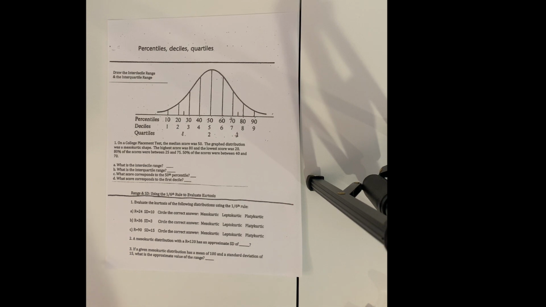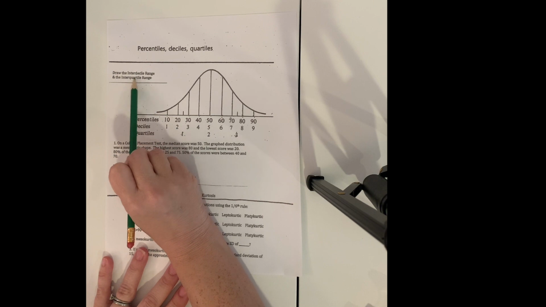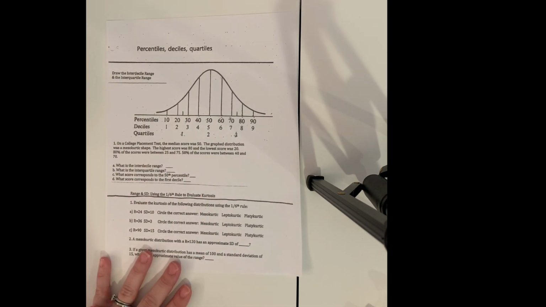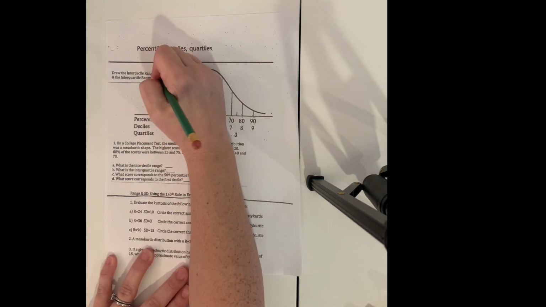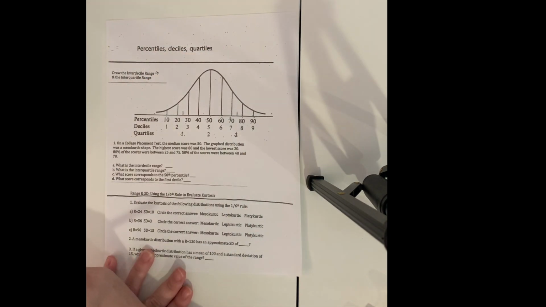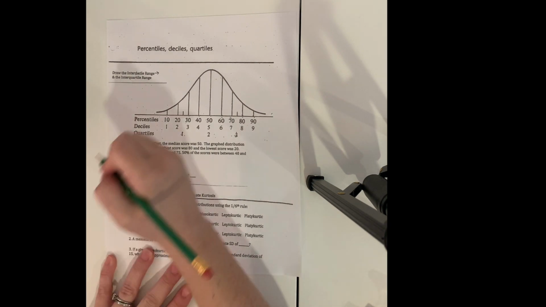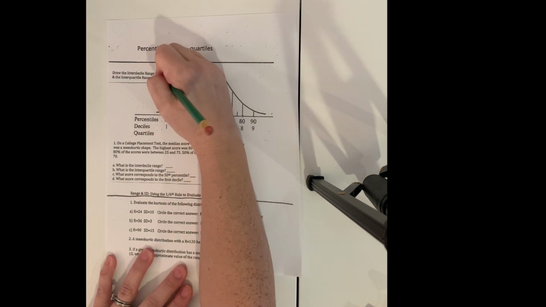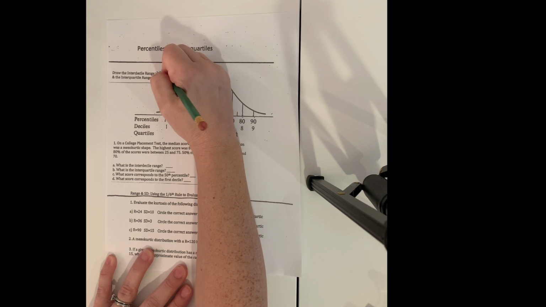One of the terms that we learned with our measures of variability was range, and we know range is just the highest number minus the lowest number. And now we're going to have these two other types of range, interdecile and interquartile. What you really want to note is that the interdecile range makes up the middlemost 80% of the curve. So you might want to write yourself a note.